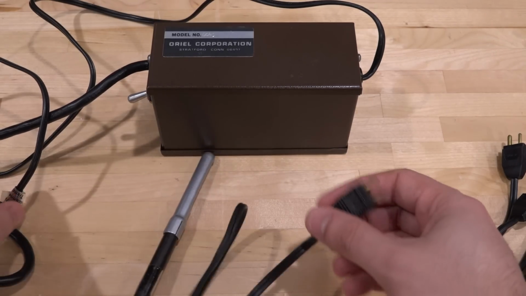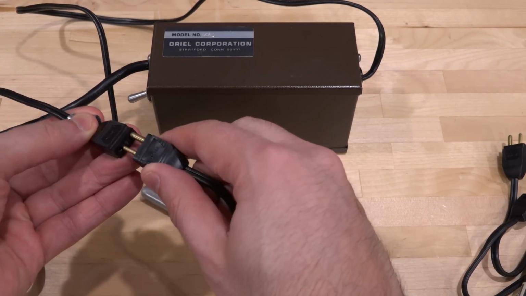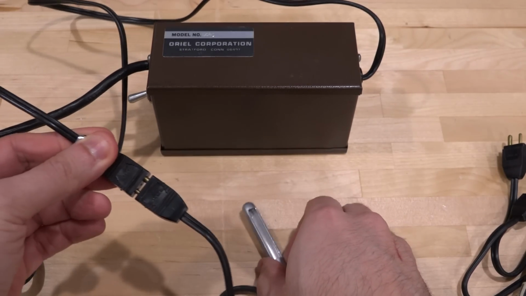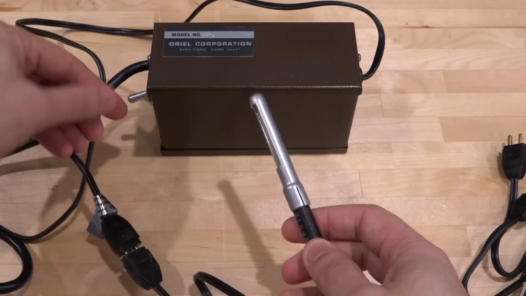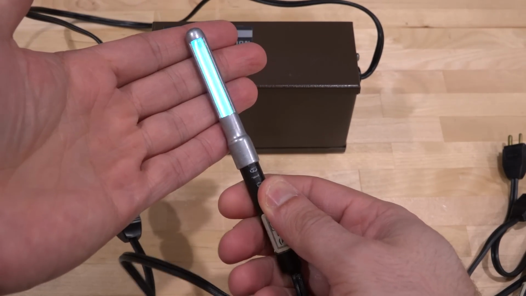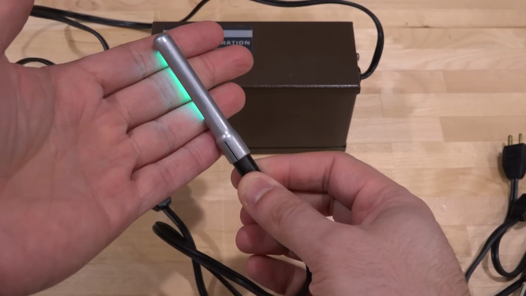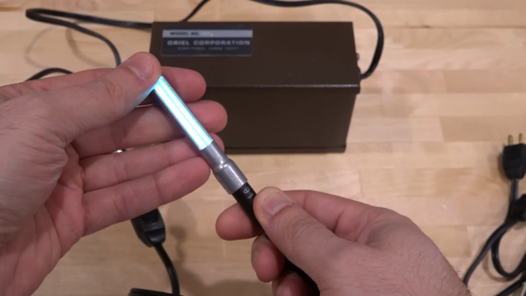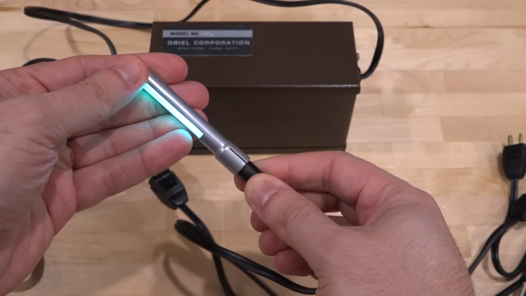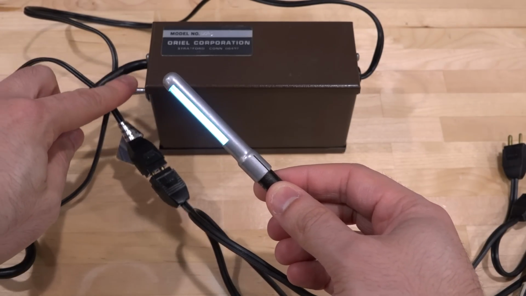Which one is that? This is mercury, so we should be able to get some nice UV out of this one. Plug it over here, and I can see it doesn't even completely go in. This is a really old unit. There you go. Look at that. Some nice UV coming out of this. It's going to probably create some ozone as a result of this. I'm not looking at it directly, but yeah, you can put this in front of the spectrometer and see nice tones in there. Let's turn it off.